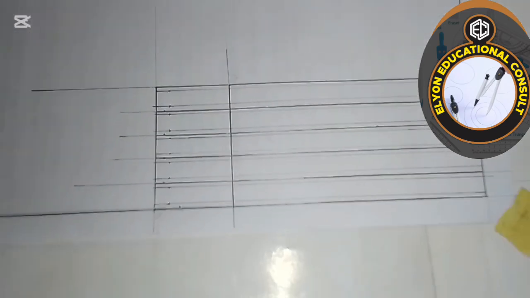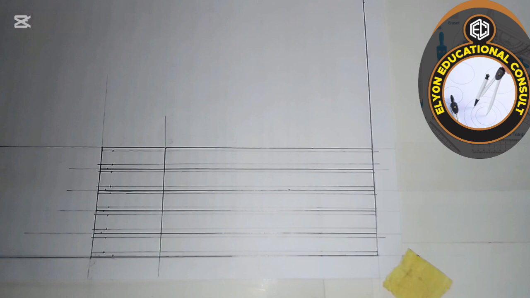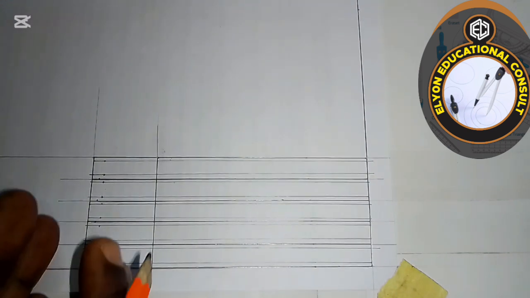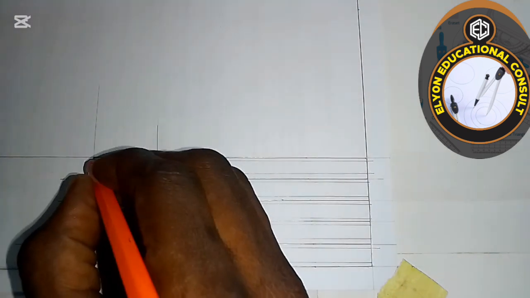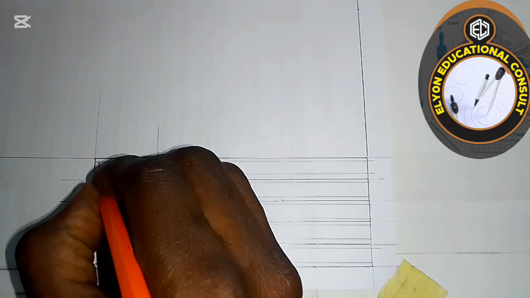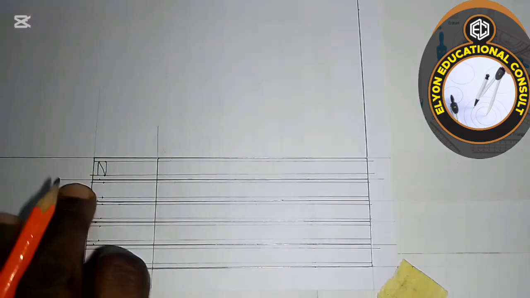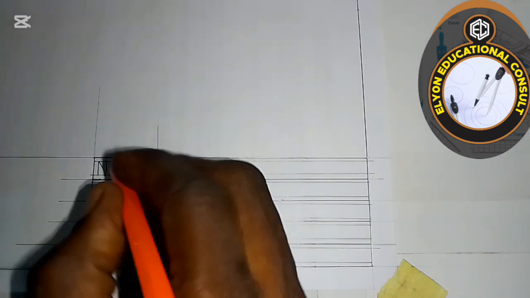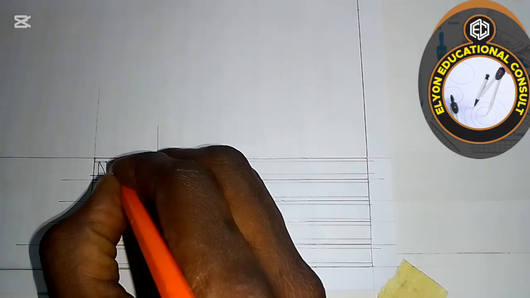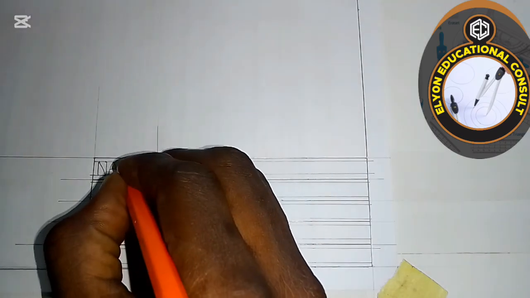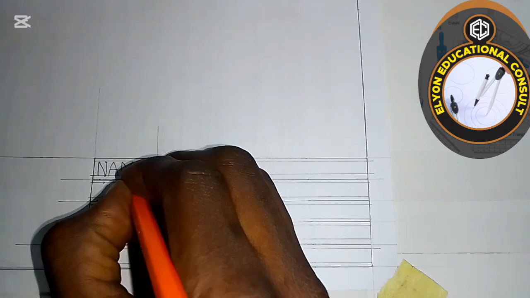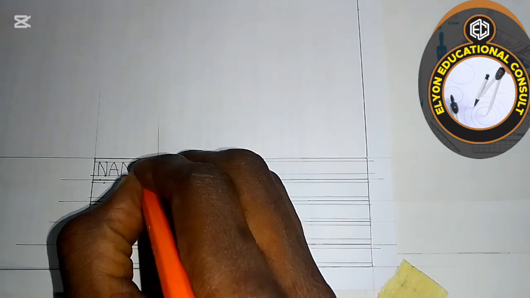So this way, we can now write in the information we want to be in the title block. So the first thing is name, and when you are writing, it must touch the projection line or the construction line. This is the first information, your name.